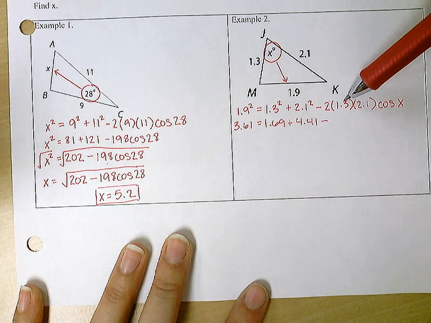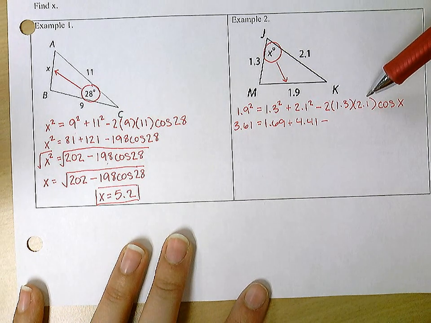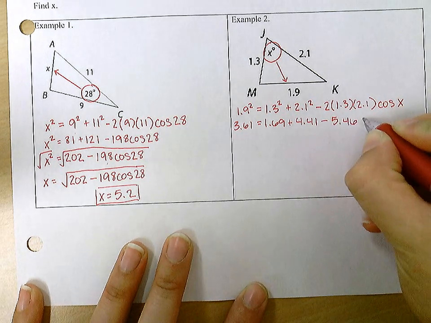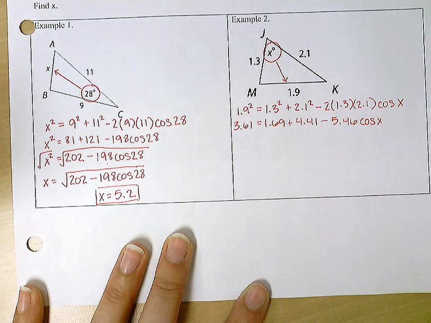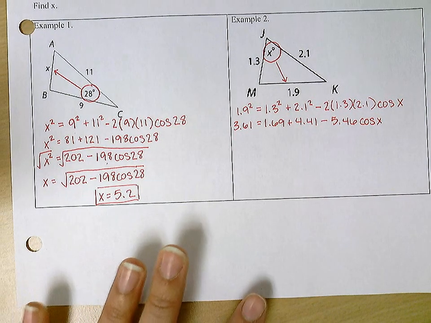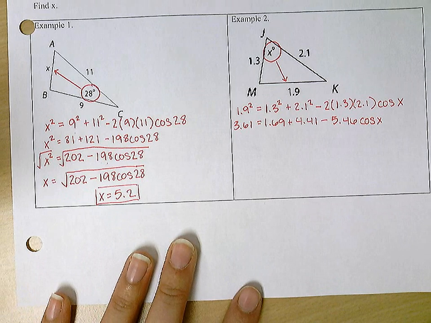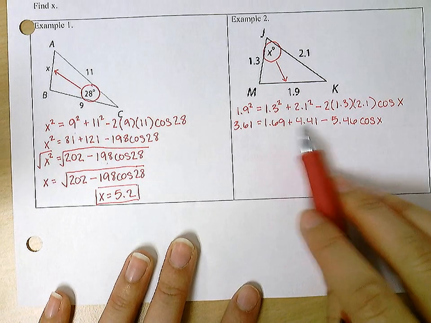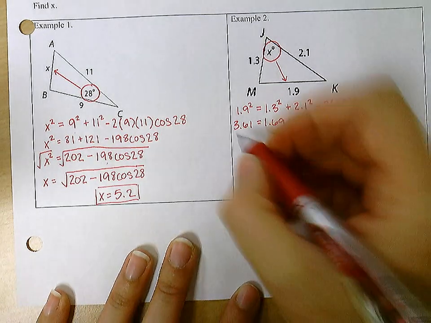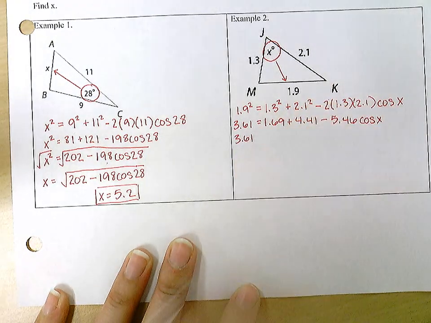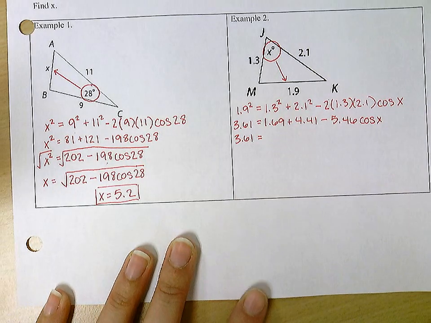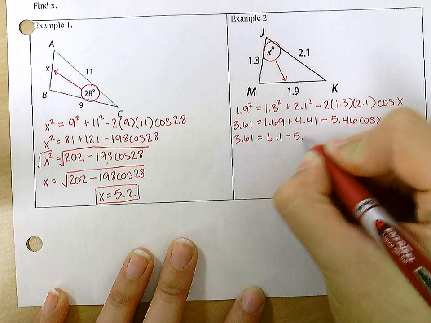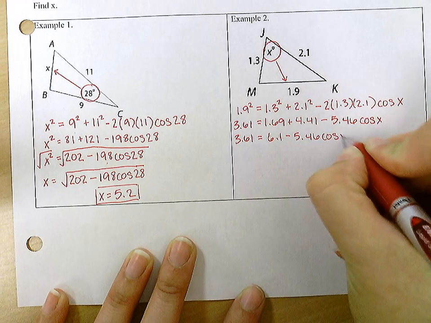So 2 times 1.3 times 2.1 is 5.46. And that's multiplied by cosine of x. Next I can add 1.69 and 4.41. So we have 3.61 is equal to 6.1 minus 5.46 cosine of x.